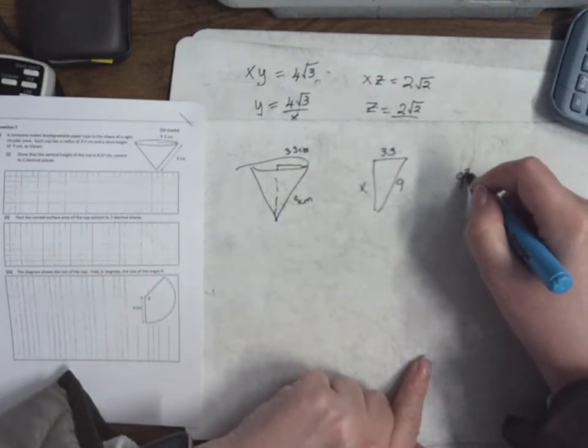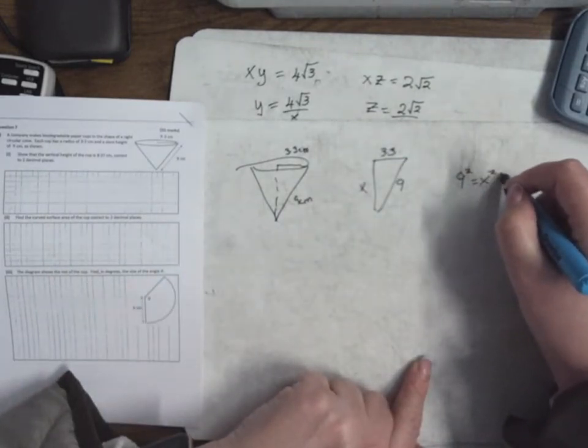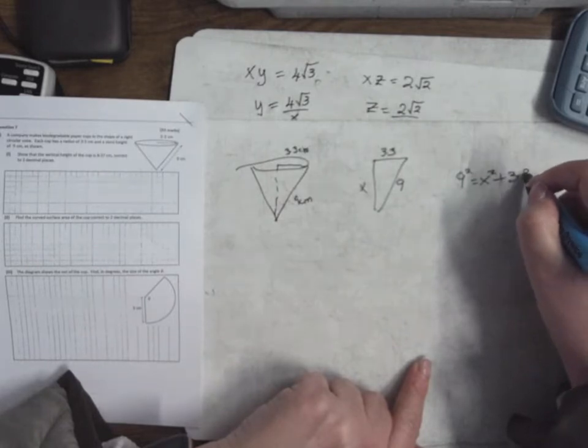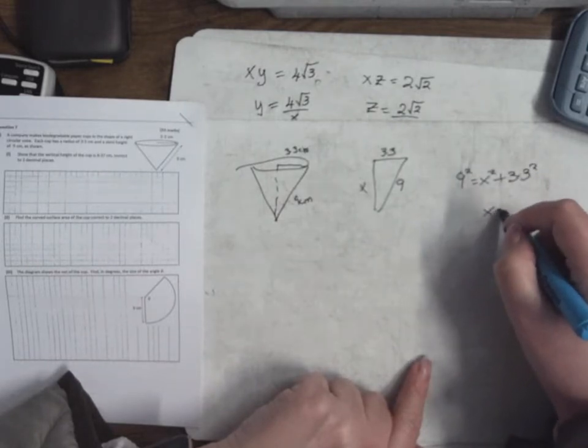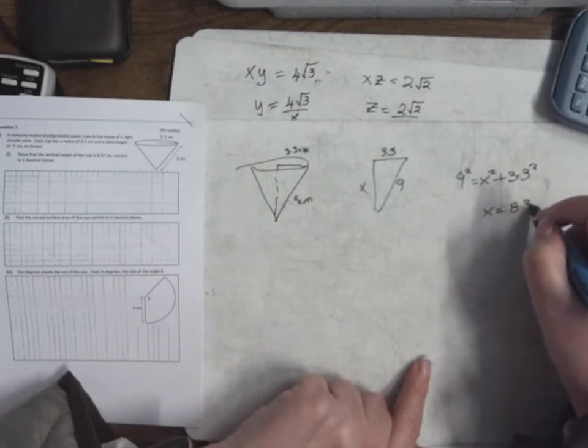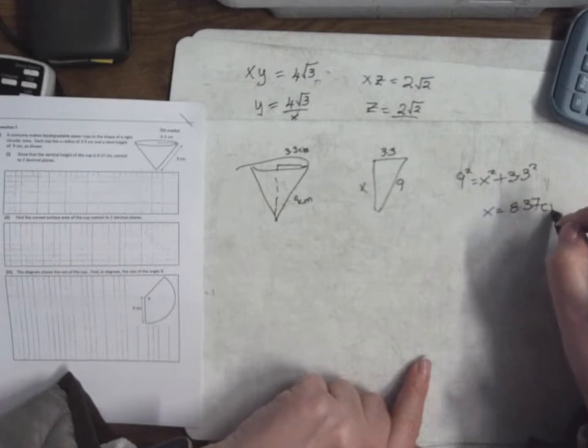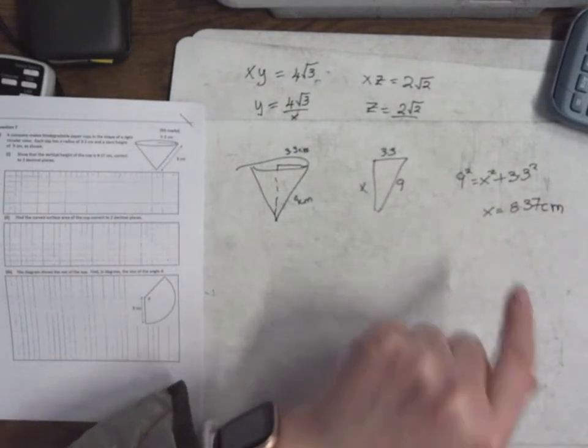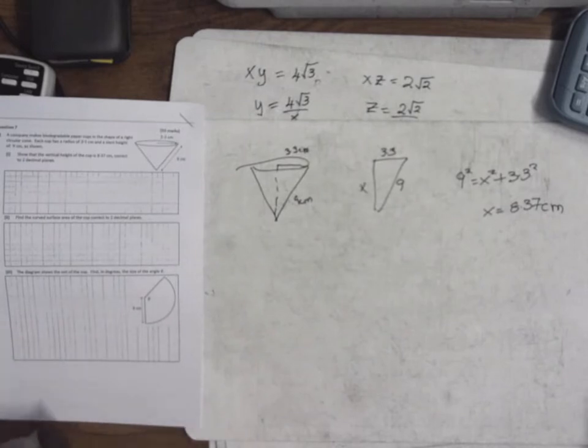So 9 squared, Pythagoras' theorem, equals x squared plus 3.3 squared. And when you work all that out, you should get x is equal to 8.37 centimeters. Is that okay? So it's just Pythagoras' theorem. Good? Are we all okay?